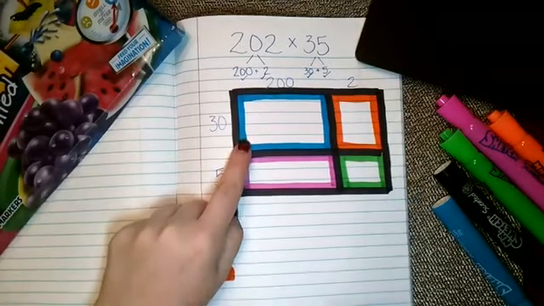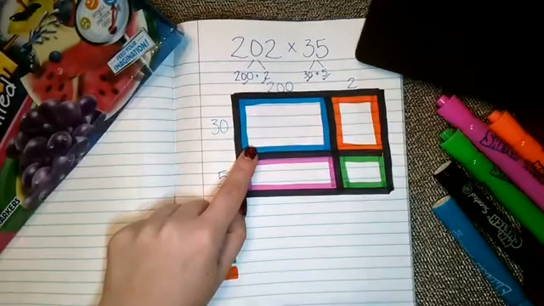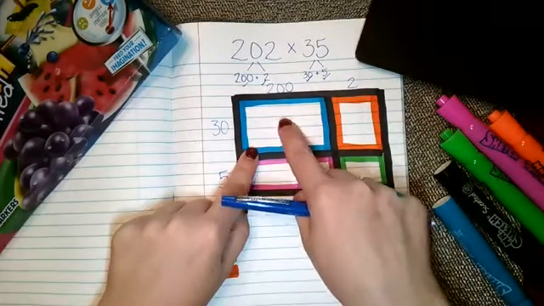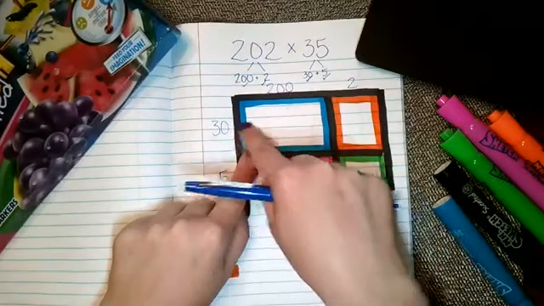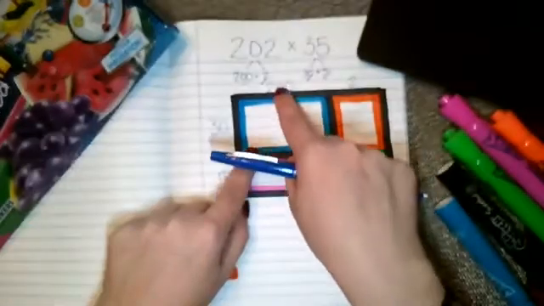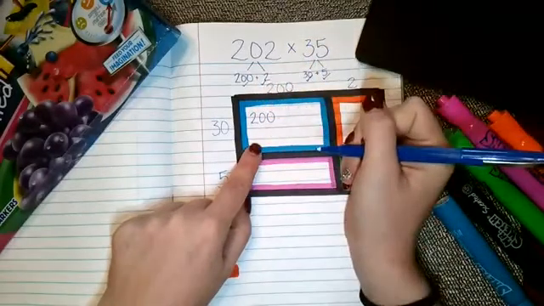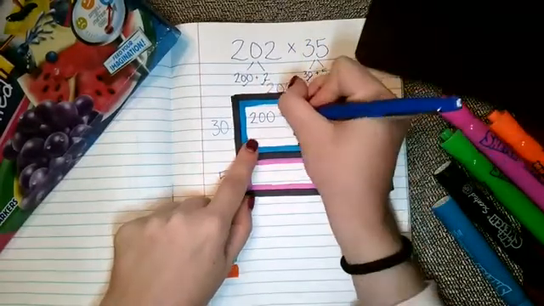Okay, I'm going to start with the blue box. Again, it really doesn't matter where you start, but I'm going to start here, and I'm going to look up and then to my left to see what numbers I need to multiply. So looking up, I see a 200. So I'm going to take 200, and to my left, I see 30.